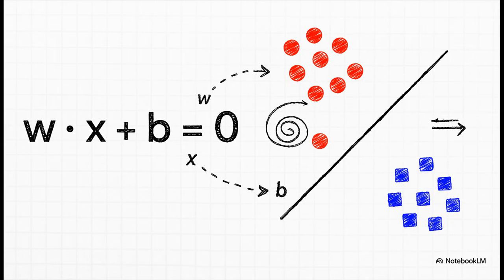So SVM's answer to this puzzle is something called the hyperplane. It's just a fancy word for the decision boundary. And it's defined by this equation. Now, don't let the math scare you. It's pretty straightforward. X is just our data point. Think of W as the weights. Tweaking them is like tilting or rotating the line. And B, that's the bias. It just slides the whole line up or down without changing its angle. The whole goal is to find the perfect W and B to create the best possible line.